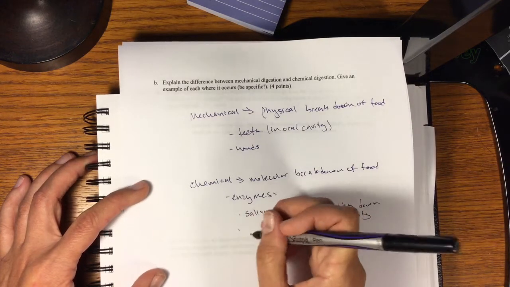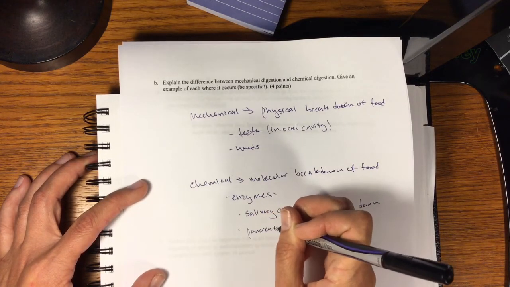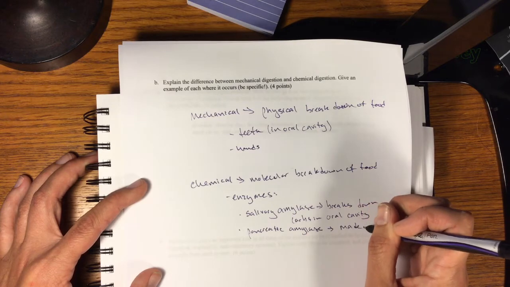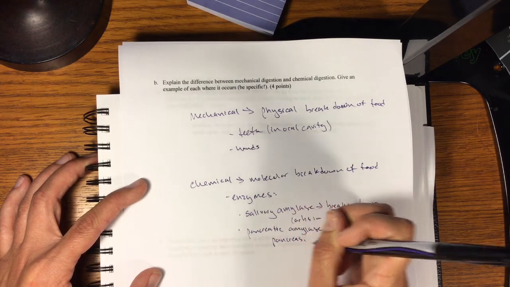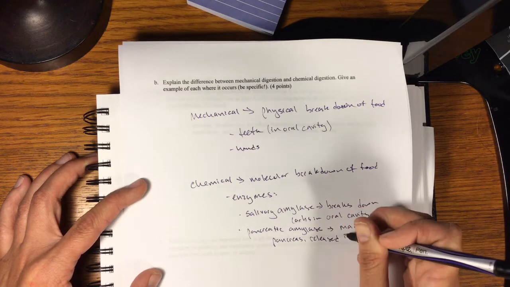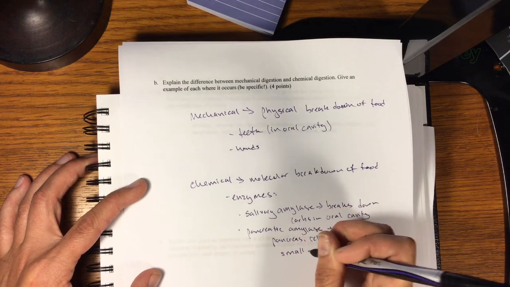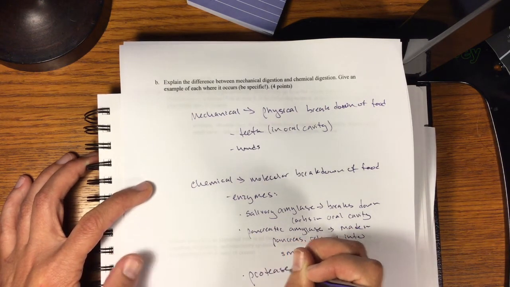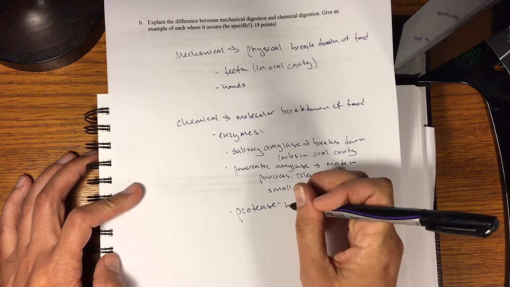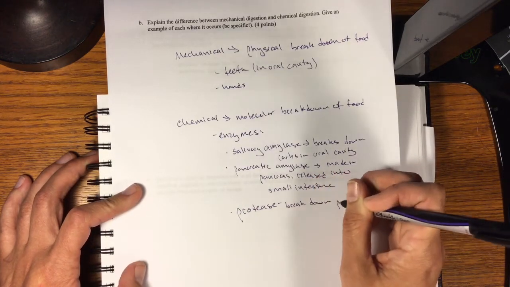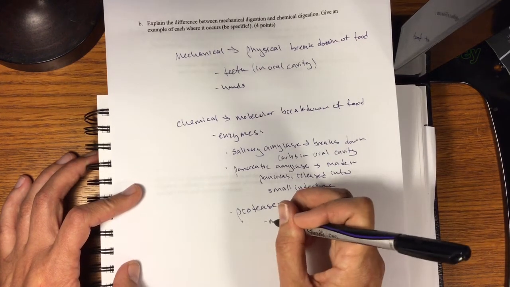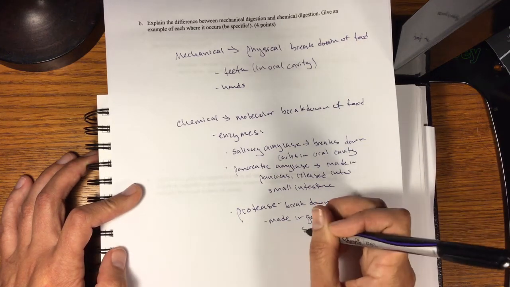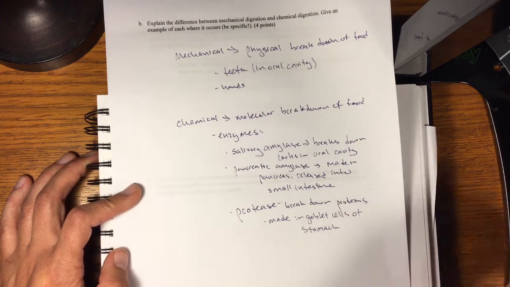We have pancreatic amylase, which is the same thing, but it's made in the pancreas and released in the small intestine. We have proteases. Proteases break down proteins. They are made in the wall of the stomach, specifically those goblet cells of the stomach, and then they're released into the stomach.